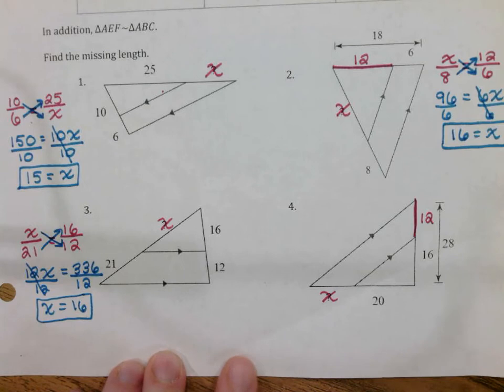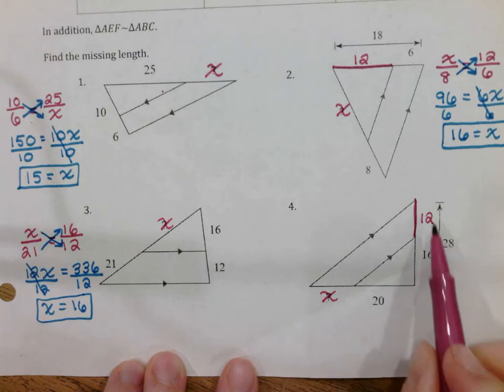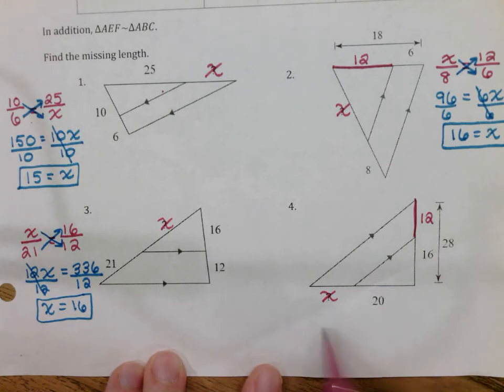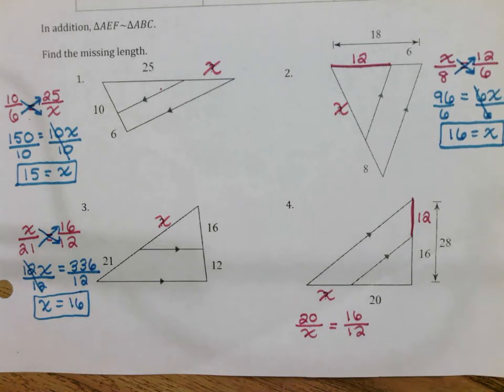All right, so let's see a proportion. The pointy side's down here now. I'm going to do 20 over x and 16 over 12. But again, there are other ones that would work. So let's see, 20 over x and 16 over 12.